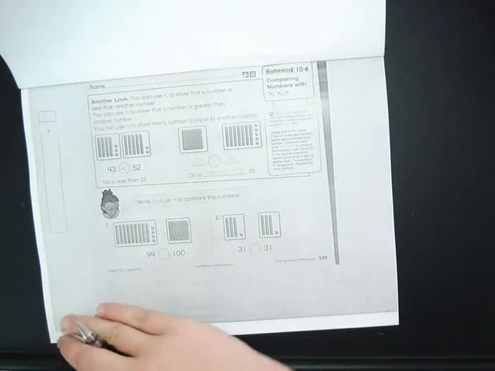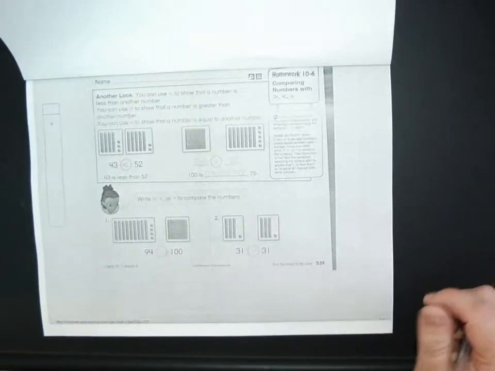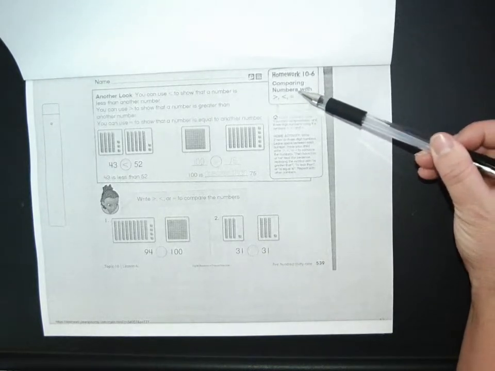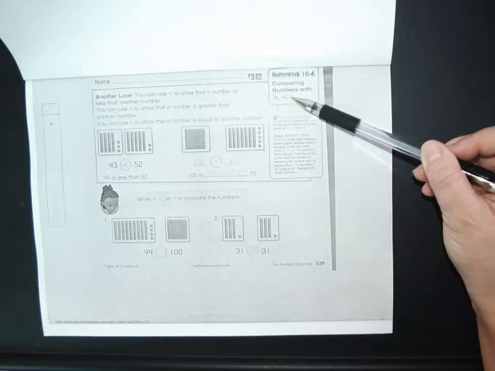Okay, we are looking at your English Ones page now. And I've got my baby with me, so don't let him distract you if you hear him talking. Okay, so we are going to be comparing numbers with greater than, less than, equal to symbols.